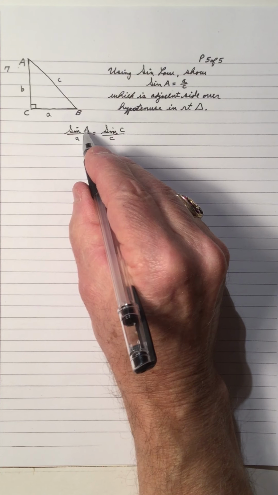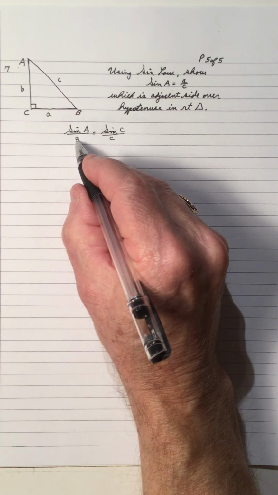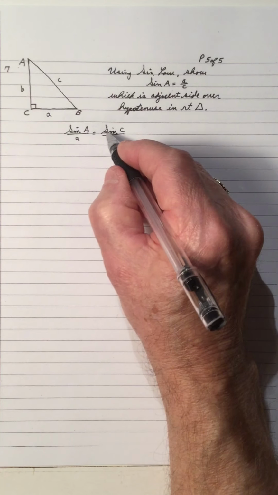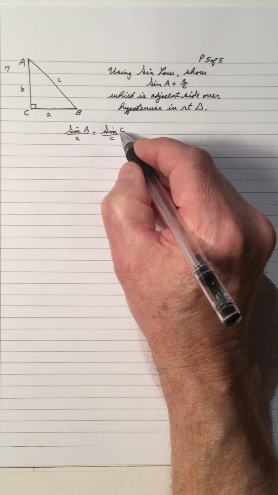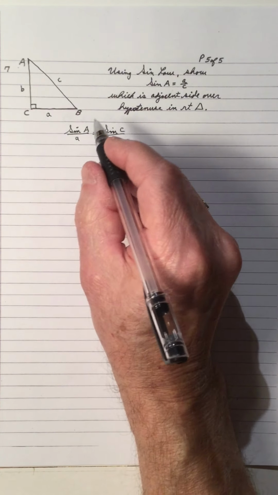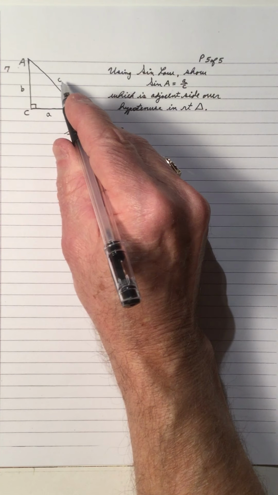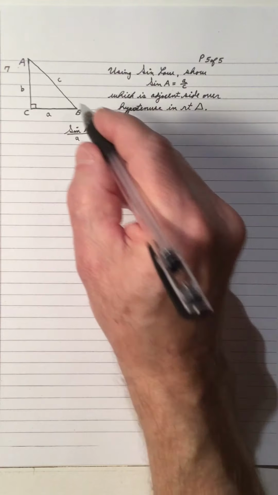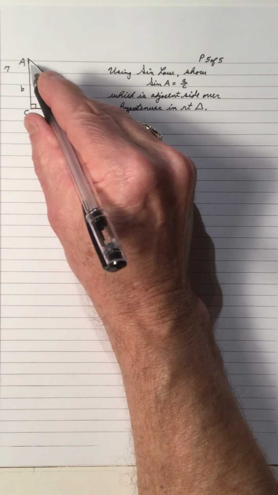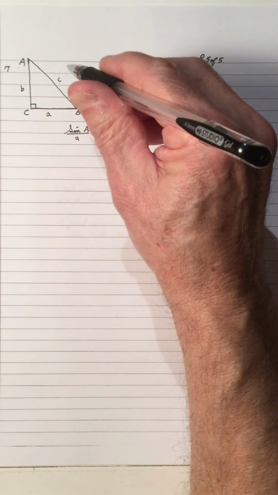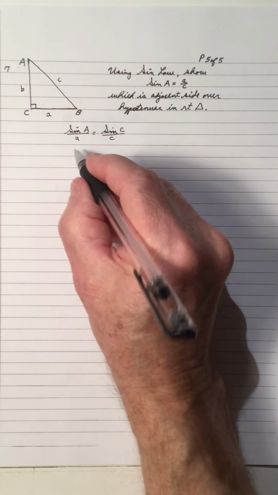So this is angle A, this is small a, small c, so the angle C is what I need. So that's the sine law based on an angle and a side in each: the sine of A over small a, the sine of C over small c.